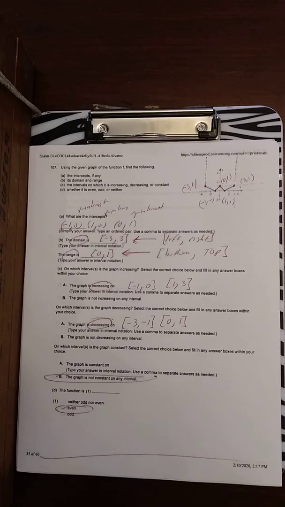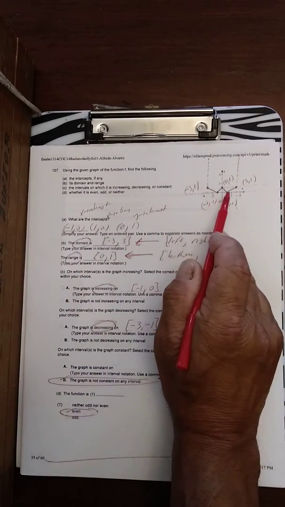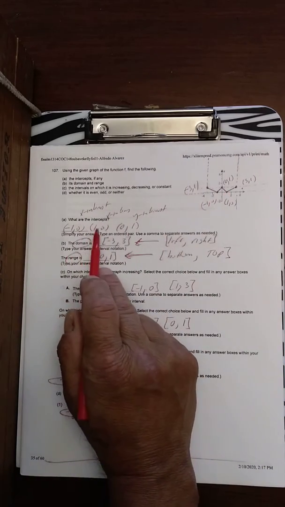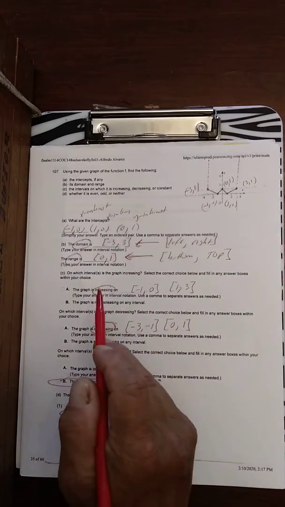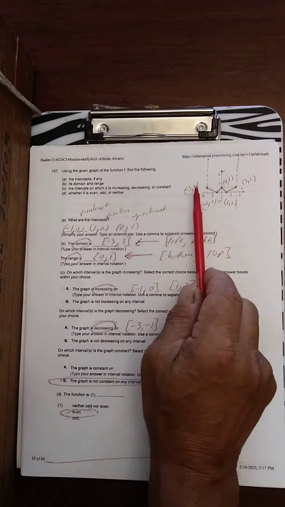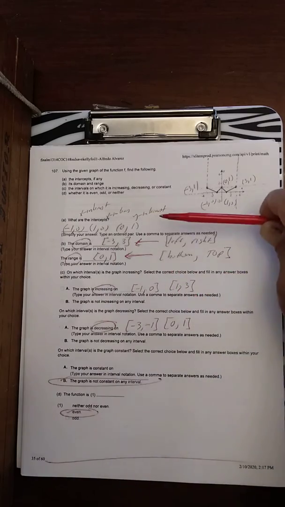So now, using this graph right here, let's find different things on it. The x-intercepts are right there: negative 1, 0 and 1, 0. The y-intercept is 0, 1. And the domain goes left and right from negative 3 to 3. And the range goes from 0 to 1.